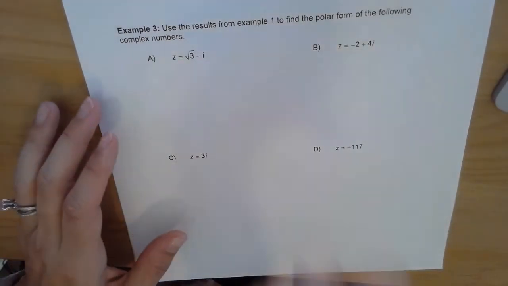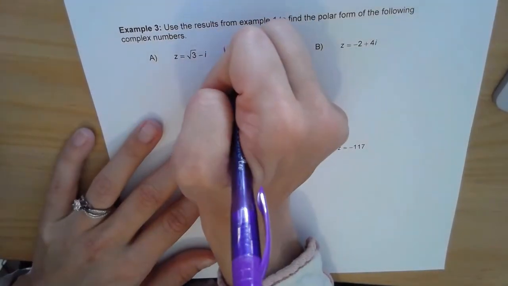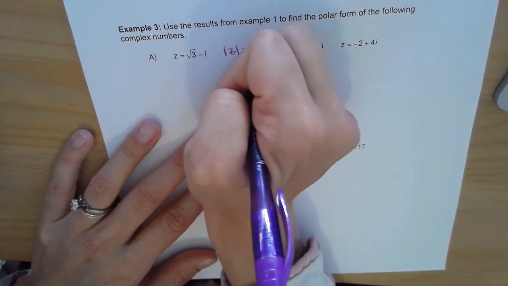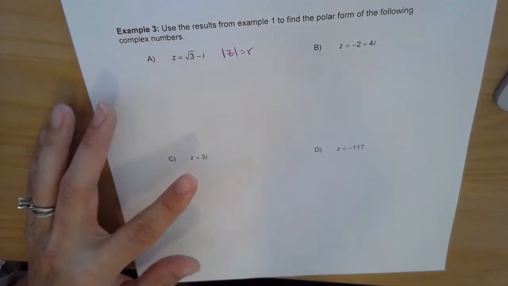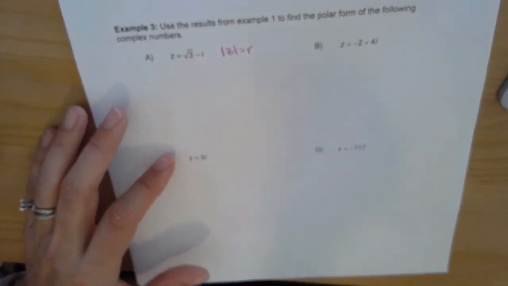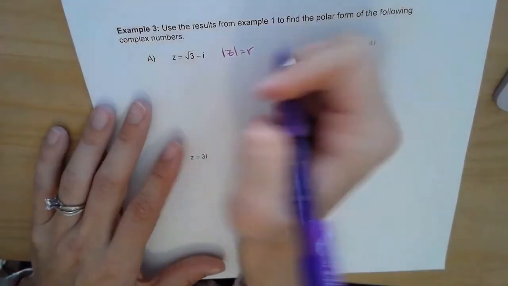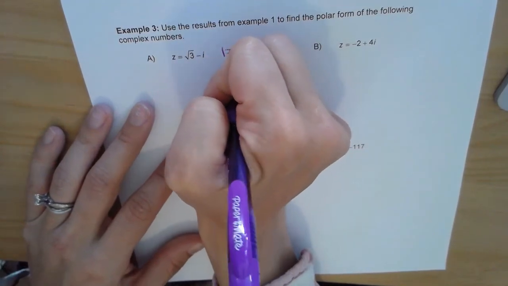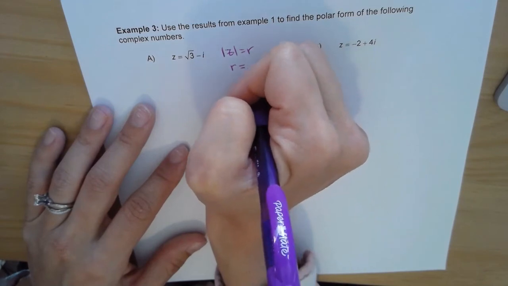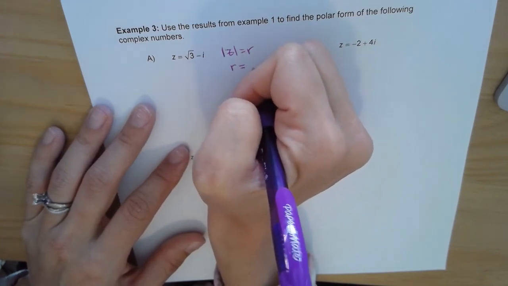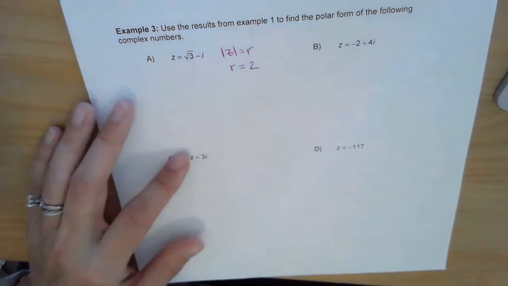Well, how do we find these things? If you remember, to find the r is the modulus, okay? So if we did our square root of a squared plus b squared, in this case we would get that our modulus, or our r, is 2.